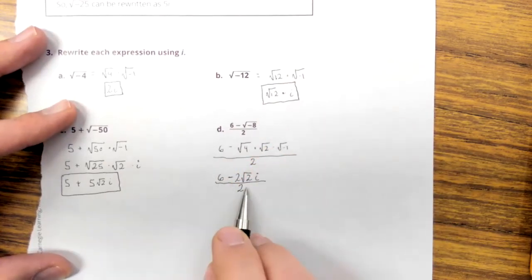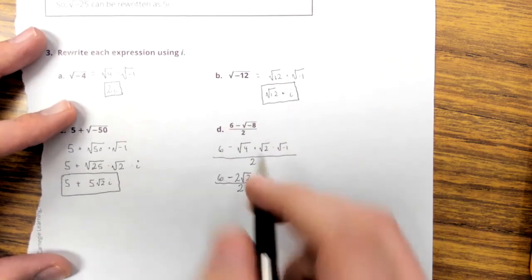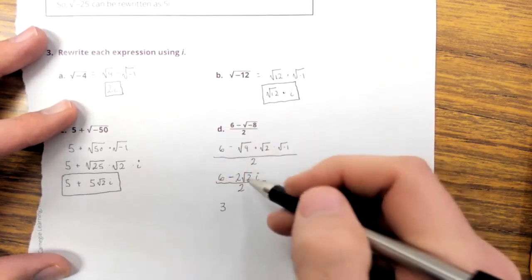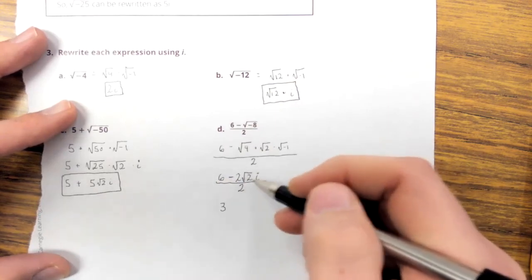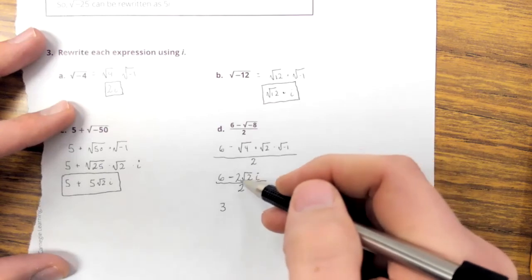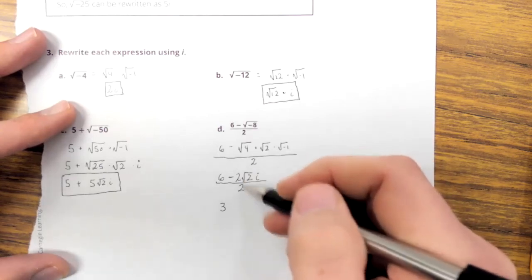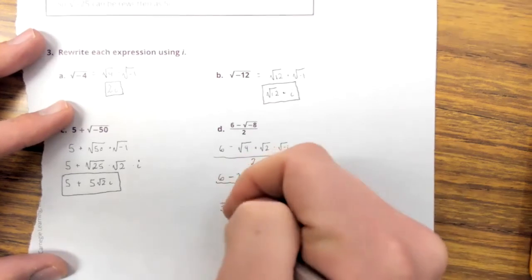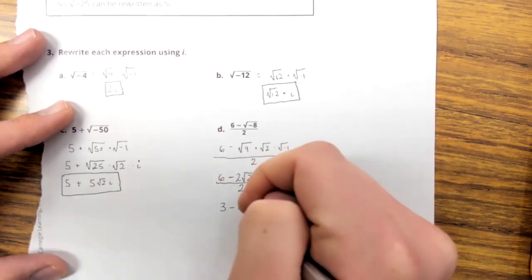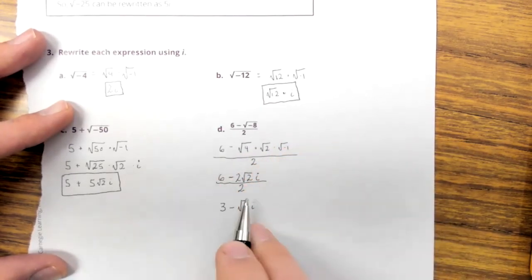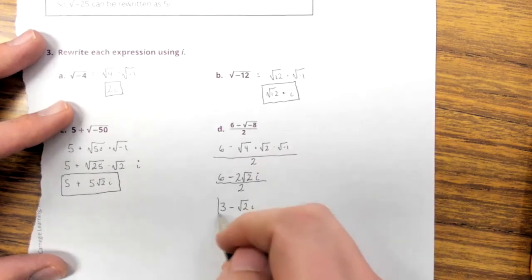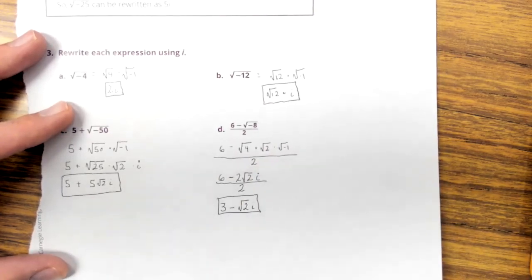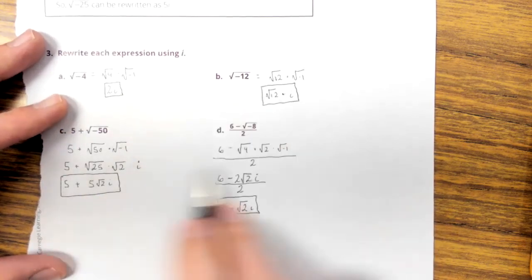All right, so since it's all being divided by 2, 6 divided by 2 would be 3. And then think of the square root of 2 i as like a variable. It's just being x. So I'm cutting the 2 in half, not all of this stuff. So I'm going to rewrite it as the square root of 2 i. So I did 6 divided by 2 for 3, and then -2 divided by 2 kind of just cancels each other out. So I got 3 minus the square root of 2 i. So on your assignment today in Schoology, this is really what I want you to be good at.